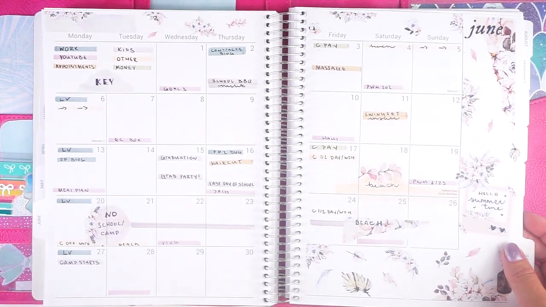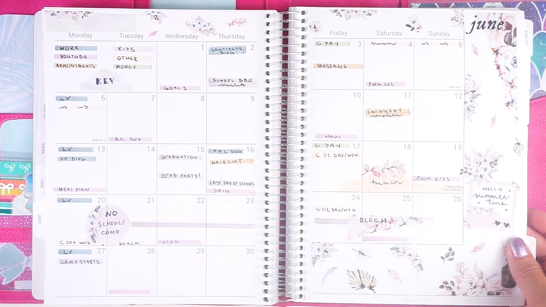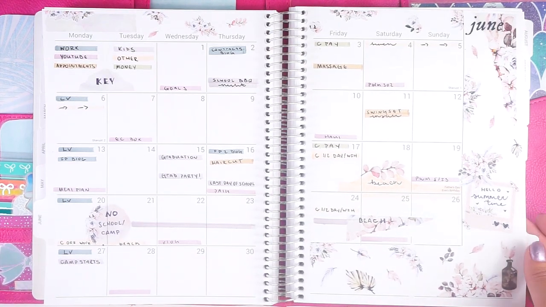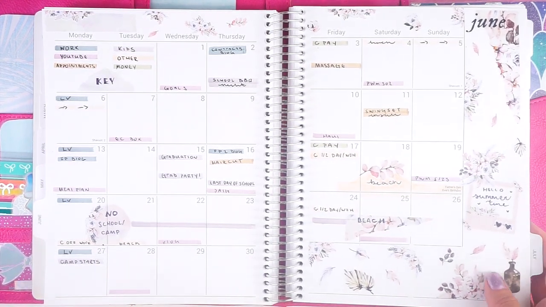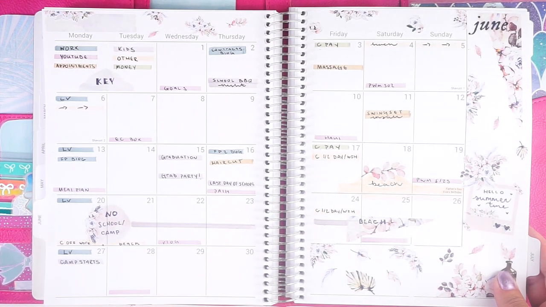So I think I'm gonna go with washi for the month ahead. I have some new ones that I wanna try out, some summery washi, but we'll see, because like I said, I'm feeling a little bit of, I'm just gonna call it washi block. Anyway, so that's what this ended up looking like, and honestly, I find this calendar so helpful. I look at it almost every day.